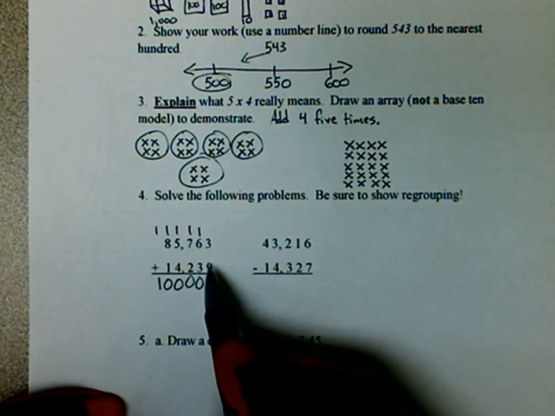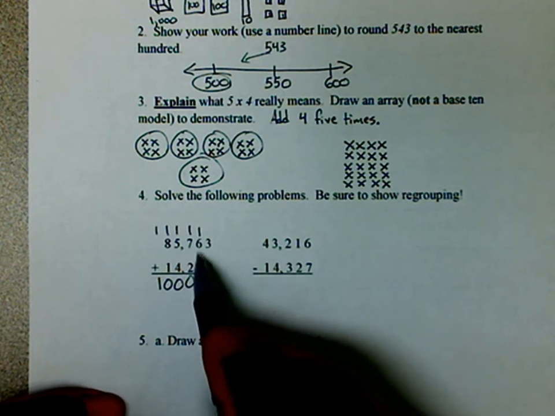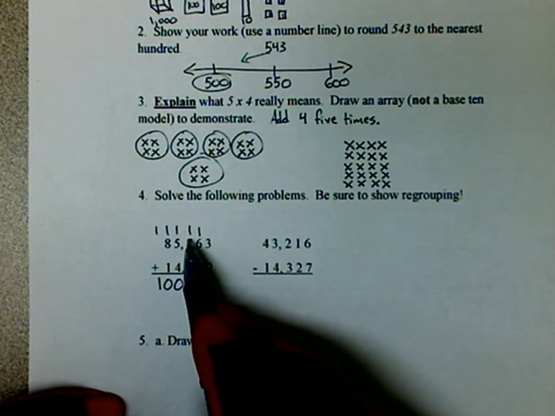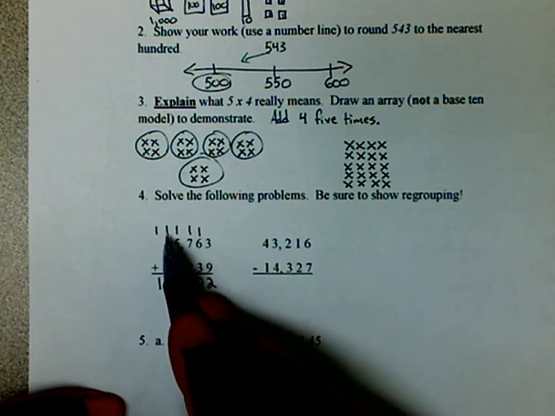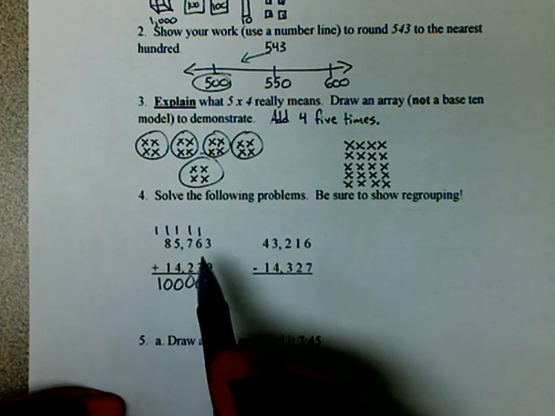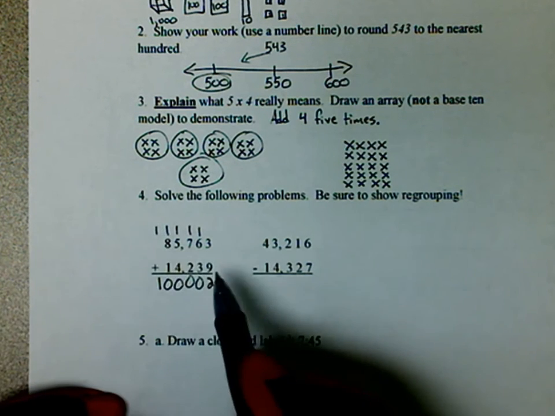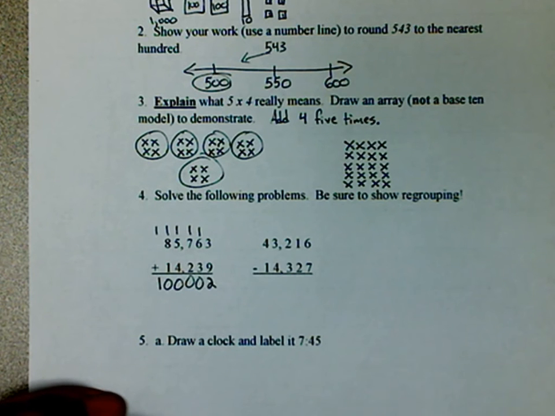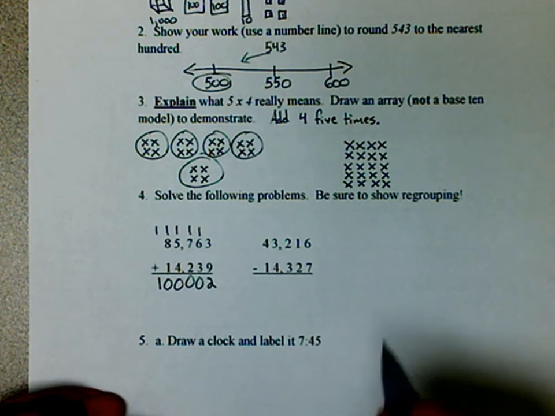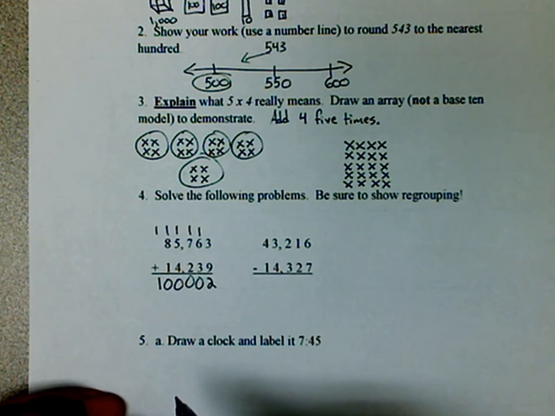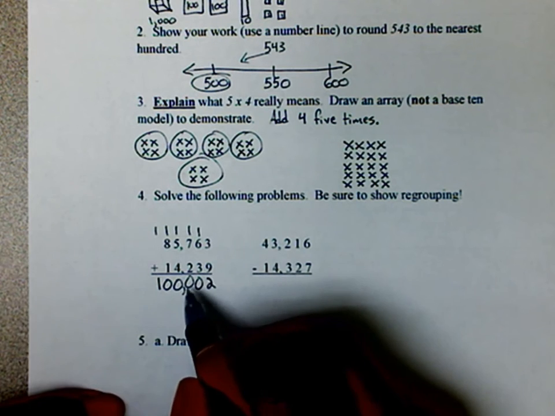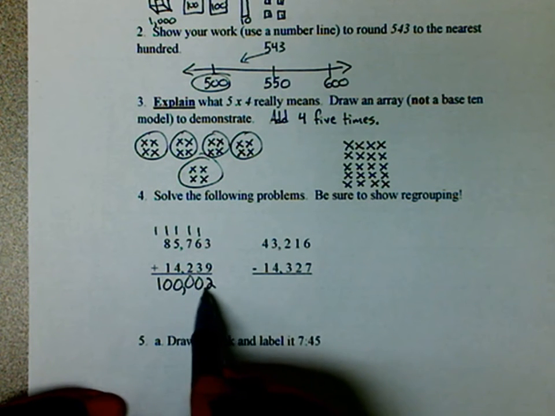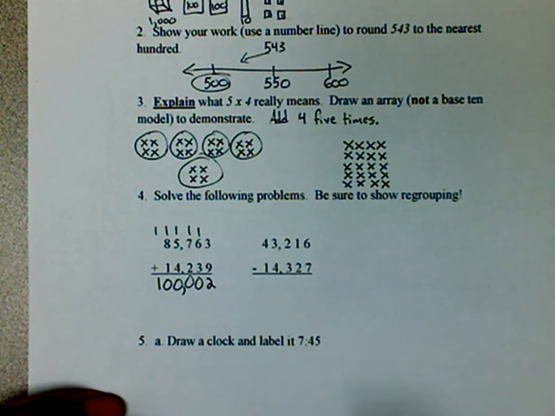So you can see 10 ones is the same as 1 ten. 10 tens is the same as 100. 10 hundreds is the same as 1,000. 10 thousands is the same as 1 ten-thousand. 10 ten-thousands is the same as 100,000. 10 of those makes one of these, like taking 10 $1 bills into a bank and getting one $10 bill for it. Okay? So now we need to put our comma, ones, tens, hundreds, comma, to separate our ones period from our thousands period.